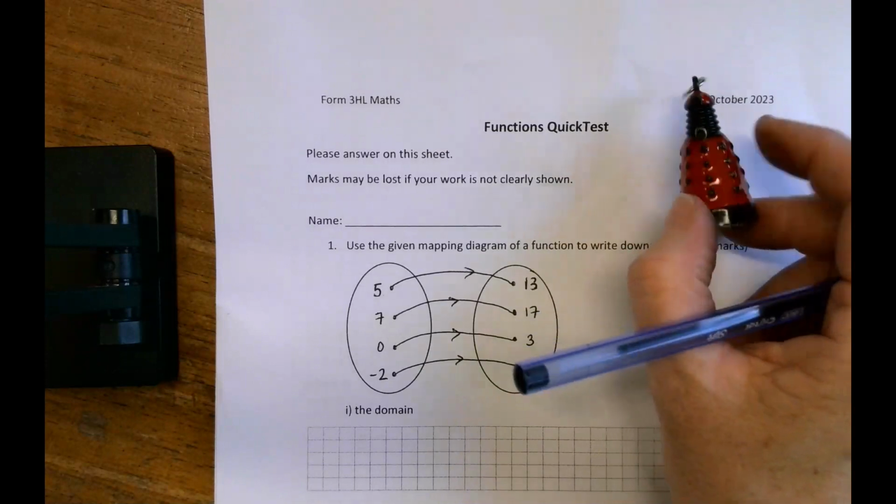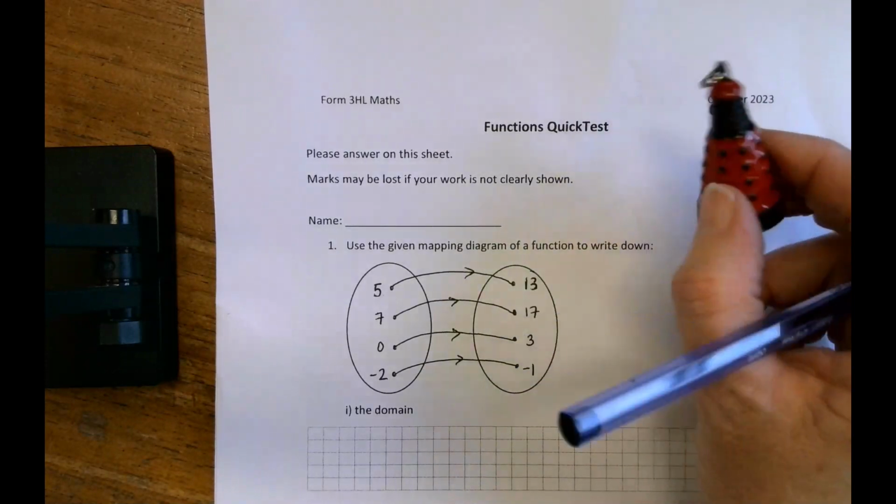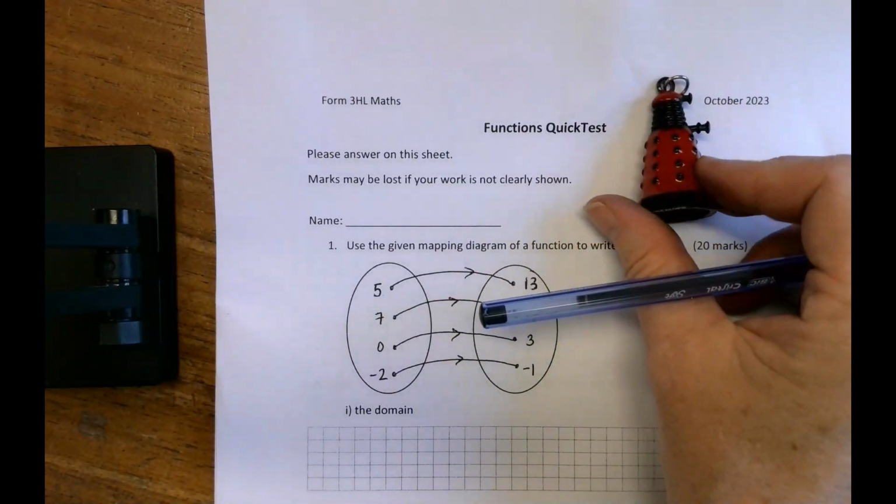I don't have my Lego figure so we can have this dialect instead. I don't know where he came from, but anyway, so you're very welcome.